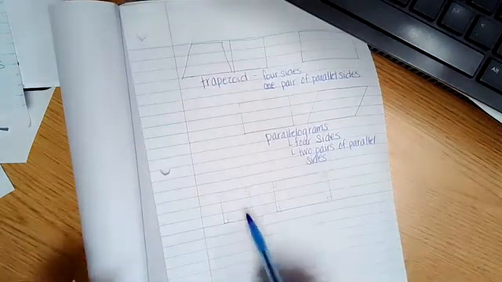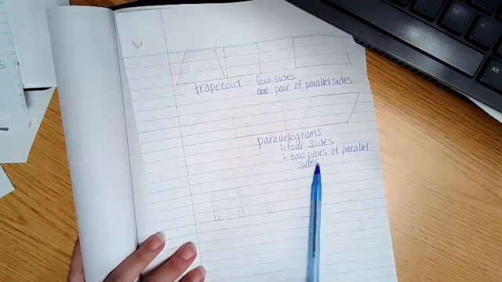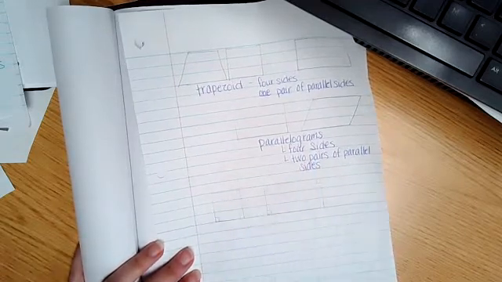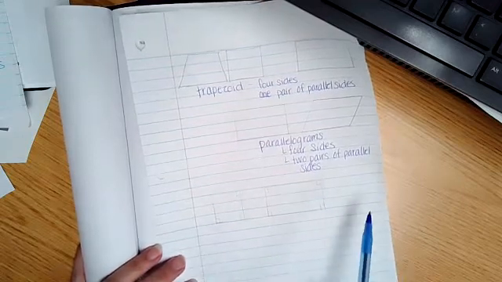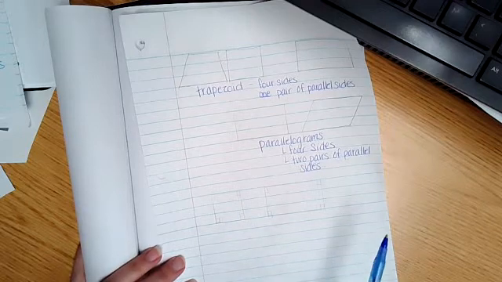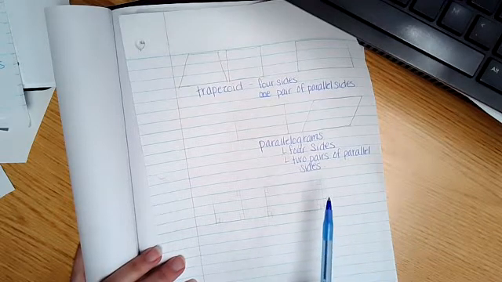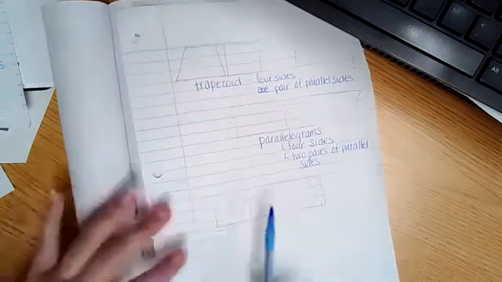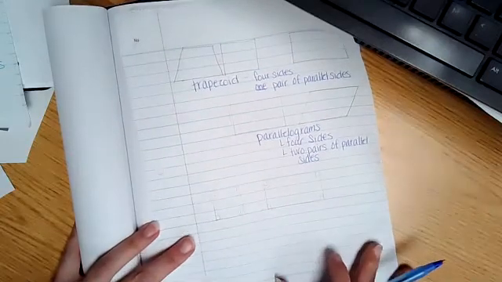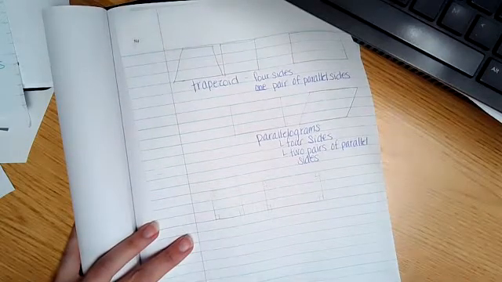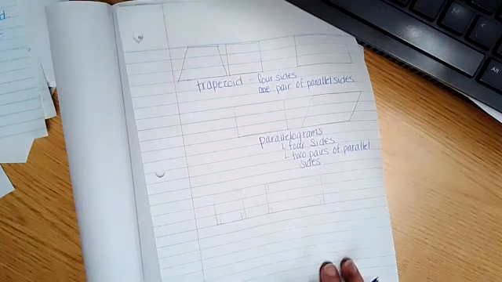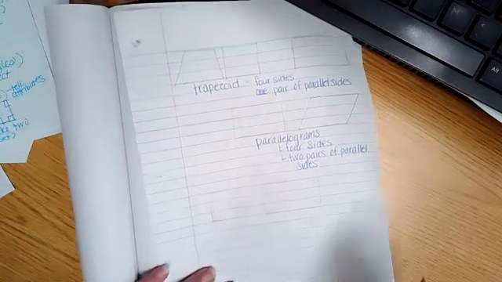Okay, so is it a parallelogram? Well, a parallelogram has 2 pairs of parallel sides, yes, and it has 4 sides total. And did we draw in the 4 right angles? Yeah. So when we have these like this and they make right angles, we're going to call this a rectangle. Okay, so I'm going to write rectangle.